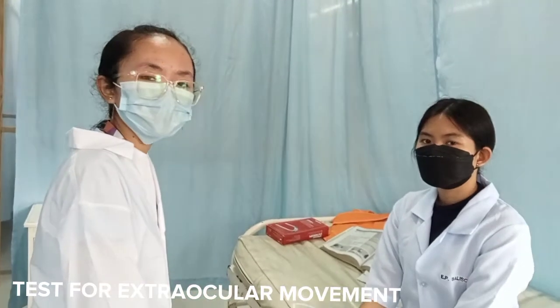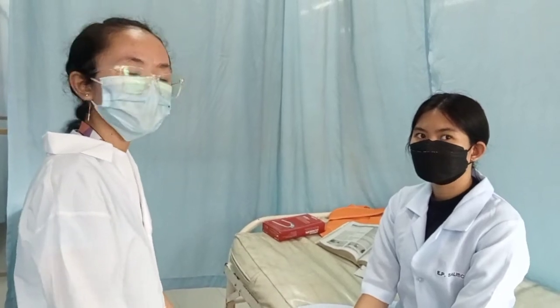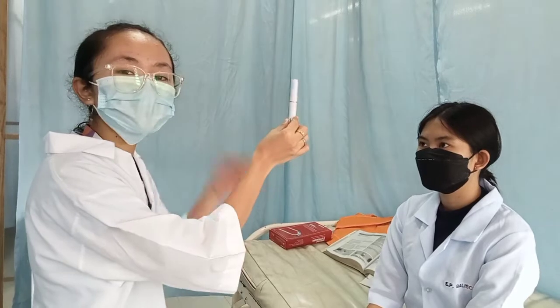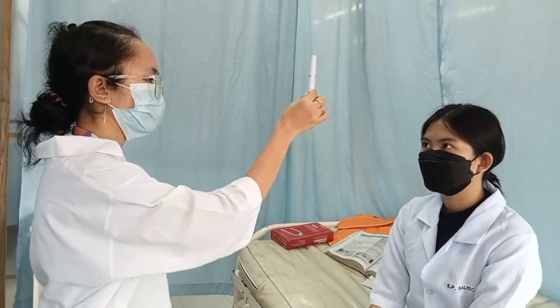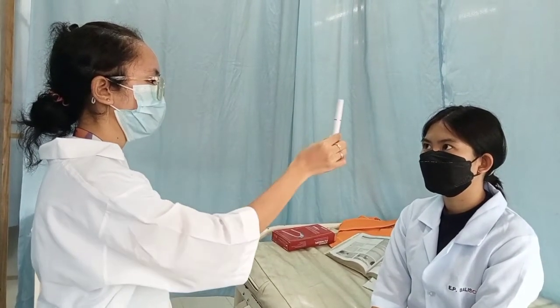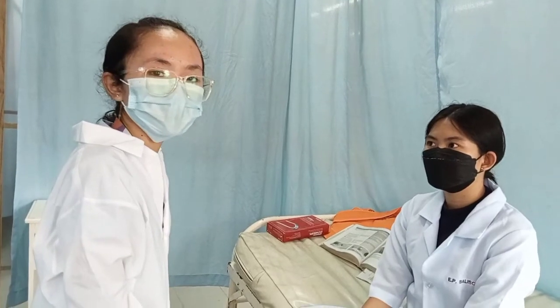To assess the extraocular movements of the eyes, you need to ask the client to focus on the object that you are holding, and you need to move the object clockwise, and let the client's eyes follow the object. The normal finding is that the eyes are coordinated and can follow the movements of the object in all 6 directions. The abnormal finding is nystagmus or limited movement of the eyes in all 6 directions.